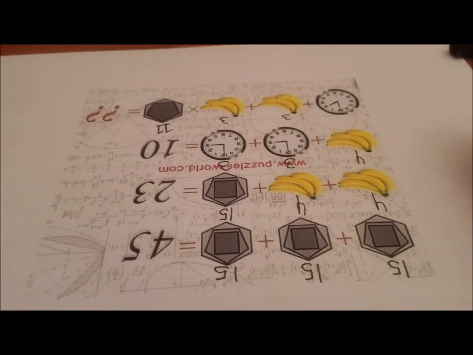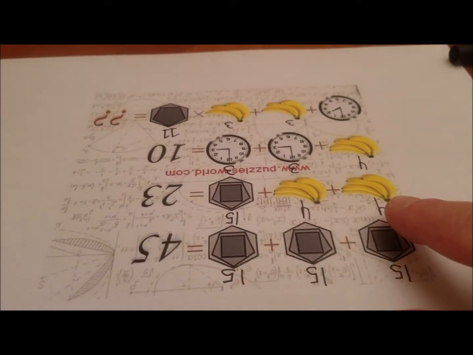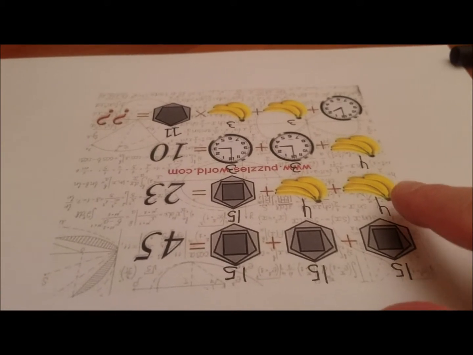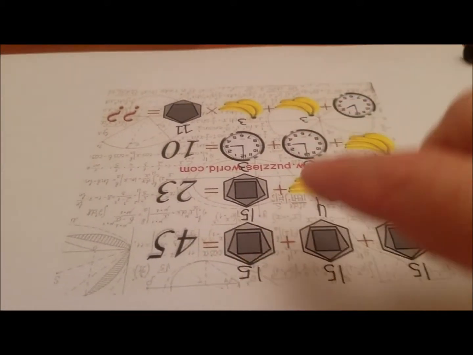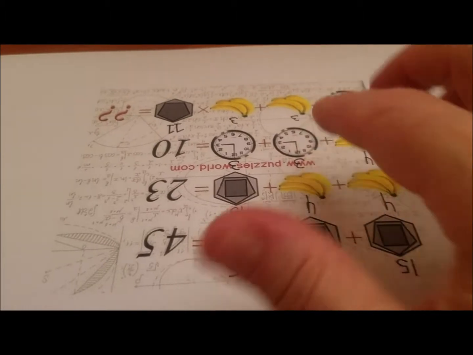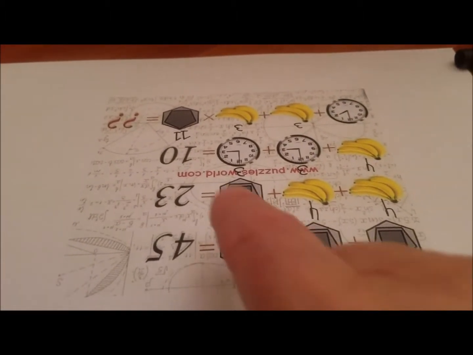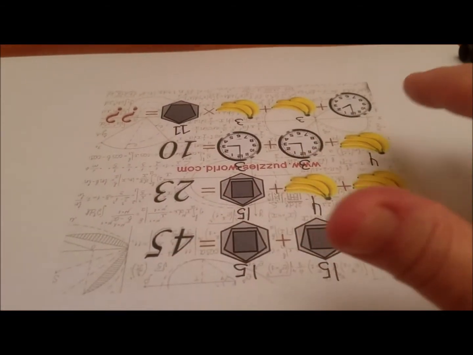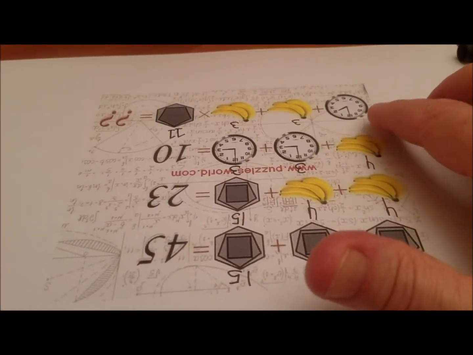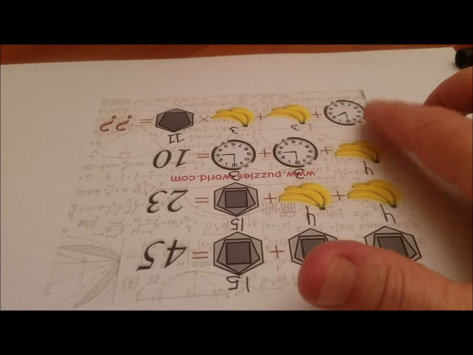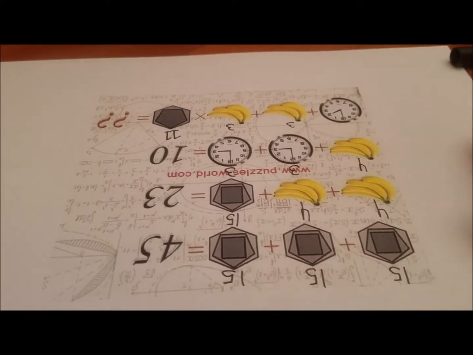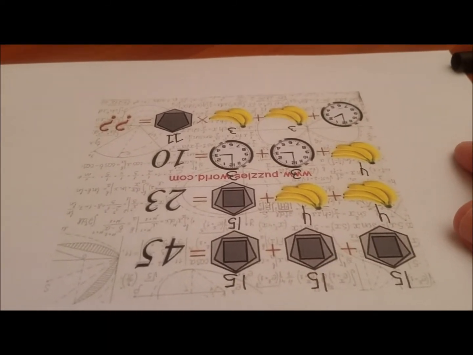Okay, good. So we notice that when we have 4 bananas, we have the value of 4. 3 bananas, the value of 3. 15 sides, the value of 15. 11 sides, the value of 11. The question now is, what value shall we give this clock here? 2. Okay, why 2?